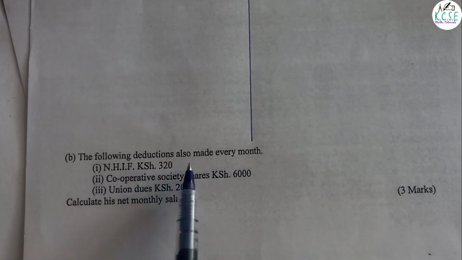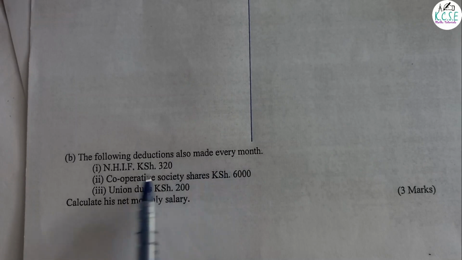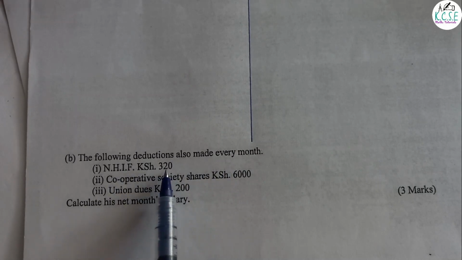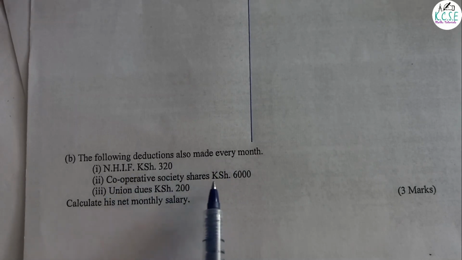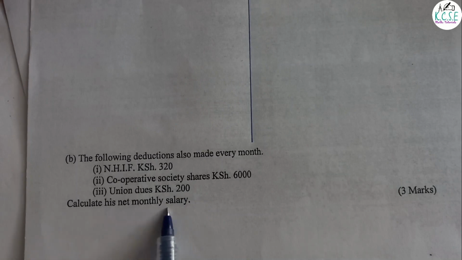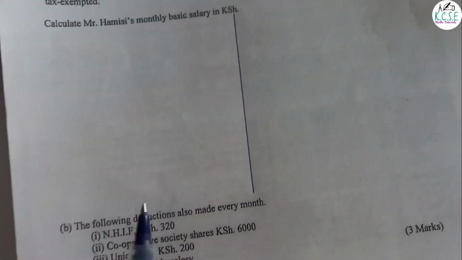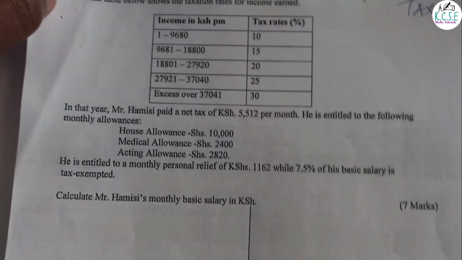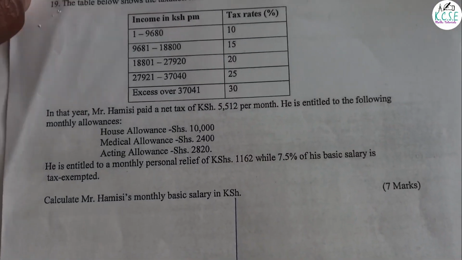Then there is the second part of the question. The following deductions are also made every month: NHIF 320, cooperative society shares 6,000, union dues 200. Then the final question: calculate his net monthly salary. 3 marks. So let us go to the first part of the question.